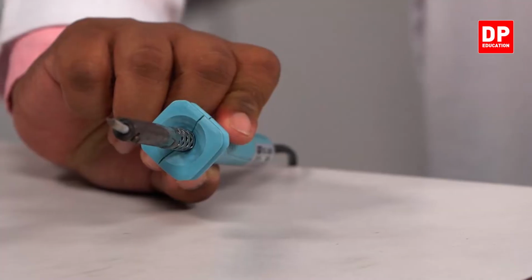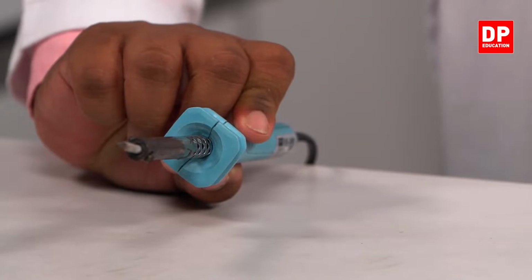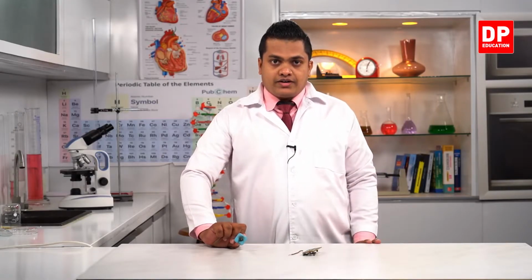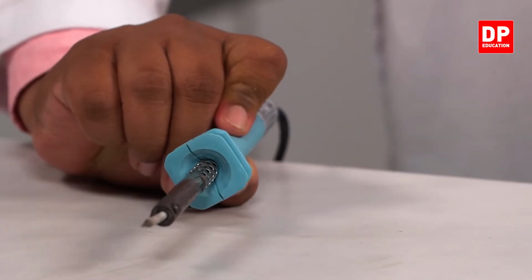Right, my dear children, now I have with me a bulb. This is referred to as the bulb. Now I have connected this to electricity, it has a plug, so that it would heat up and produce heat energy.